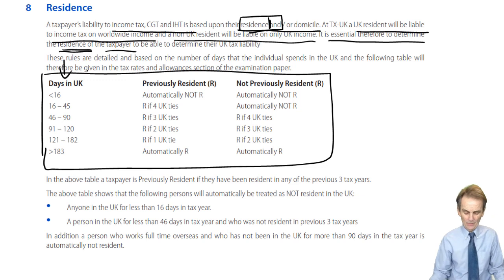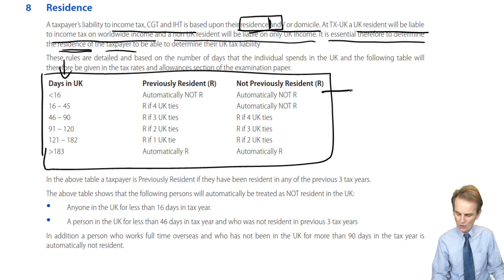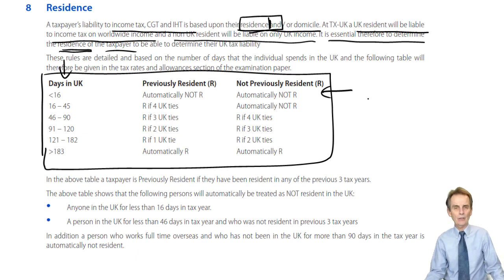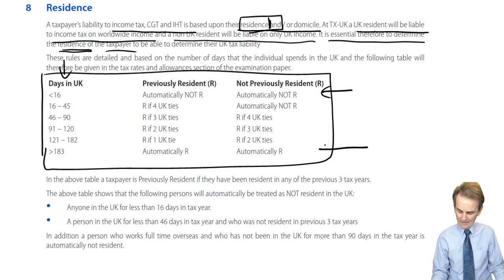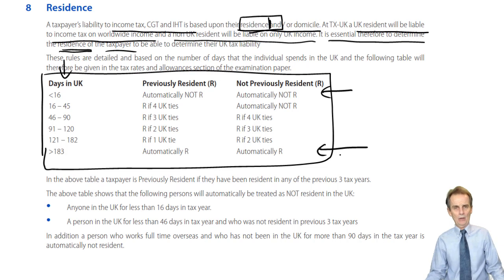Down this left-hand column, we are looking at how many days you are in the UK. And the fewer days you are in the UK, the better the chance here for you to be classified at the top of this table as being automatically not resident. The more days you are in the UK, the greater the risk of you being classified as automatically UK resident. If you're UK resident, you're liable on worldwide income. If you're not UK resident, only UK income would be assessable, and any overseas income of the taxpayer would be free of UK taxation. So it's a pretty critical call.